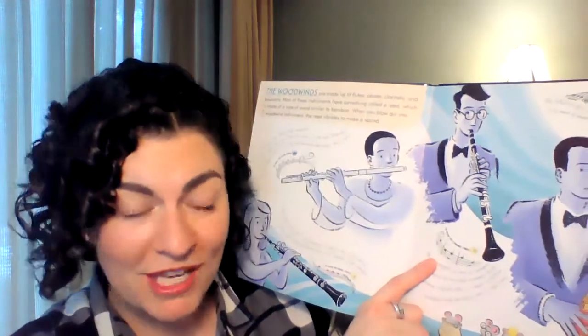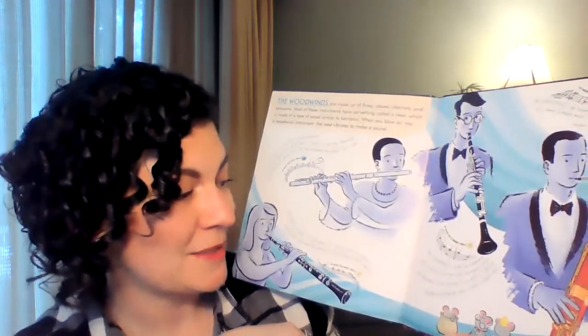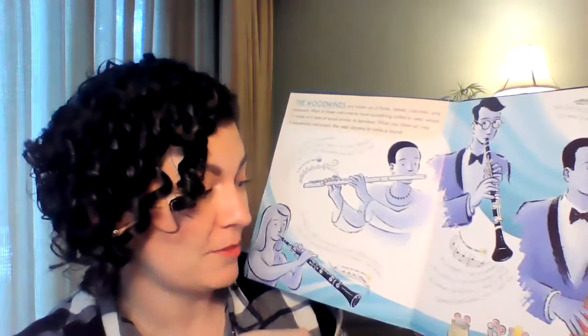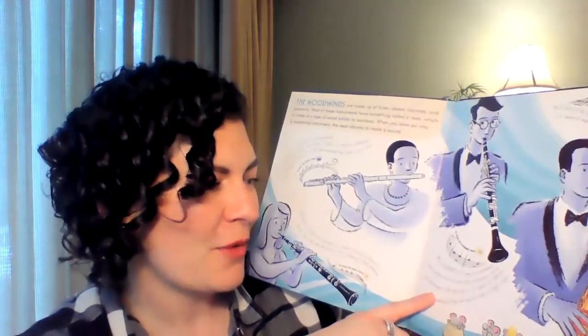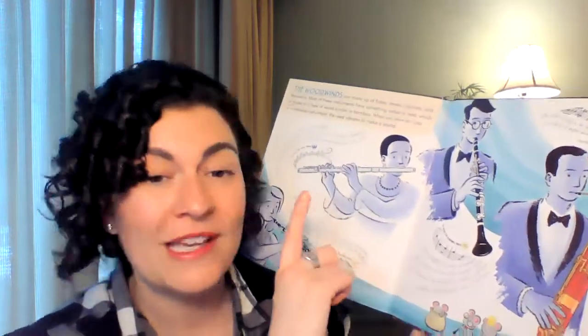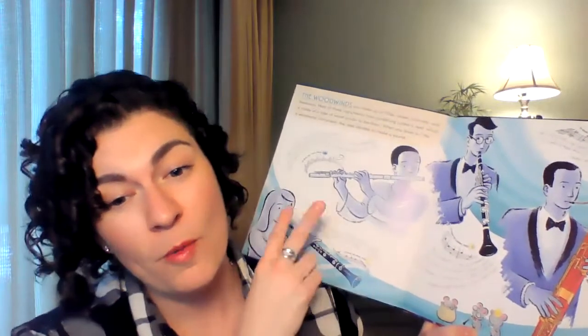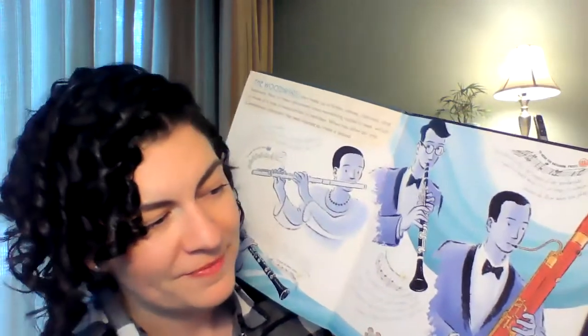Now let's listen to the clarinet. The clarinet is a very old instrument that is based on an even older instrument called the chalumeau. Like the oboe, it is made of African blackwood. Unlike the oboe, it uses a single reed. So they only blow into one little thin piece of wood. The oboe blows into two. Let's listen to the clarinet.